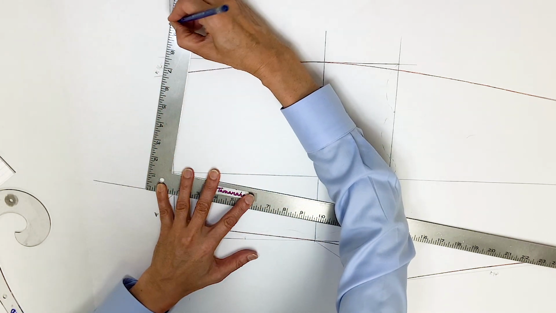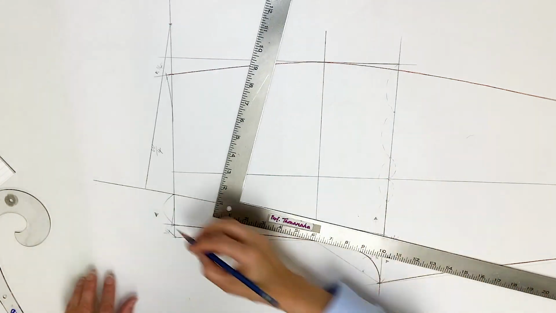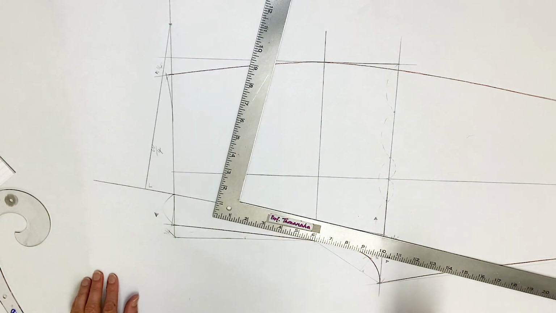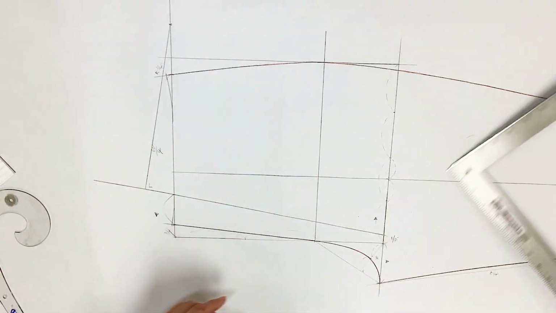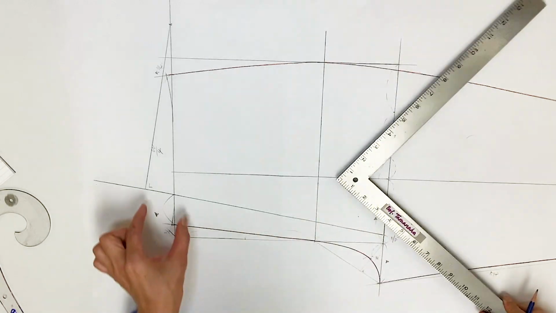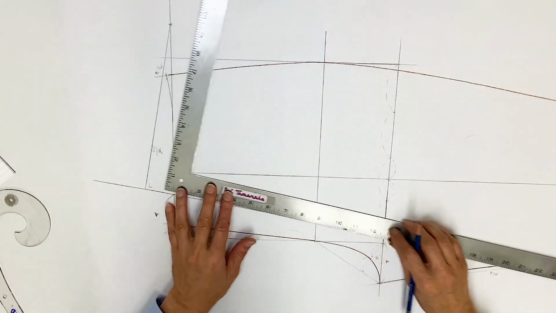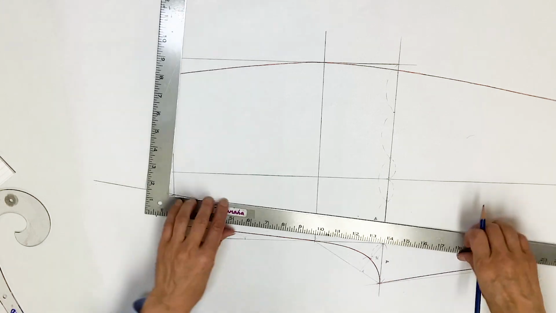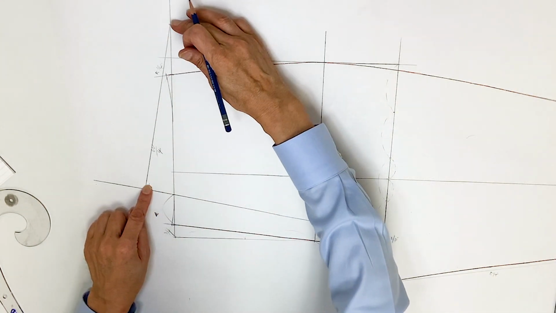It's 9.25 here, and this is perpendicular, 9 1/4. This is how you find it. Make sure you use the L square. I don't know how much this is otherwise; you can only find it by using the L square. All right, so now I have the back waistline marked.